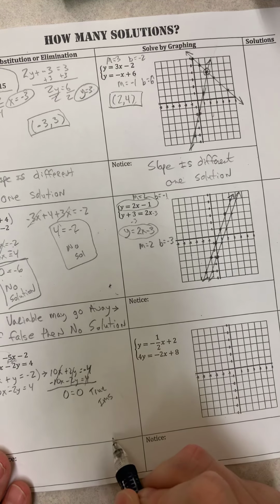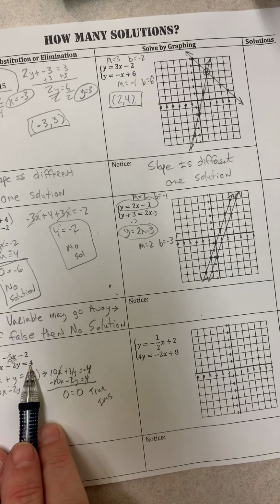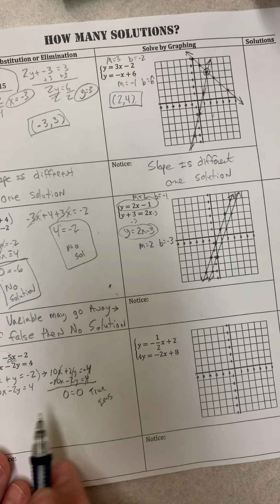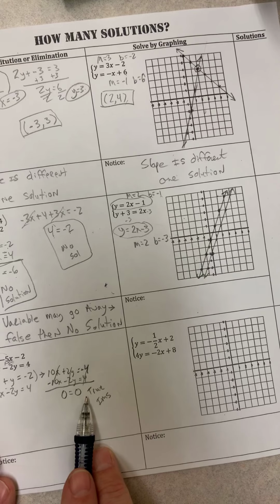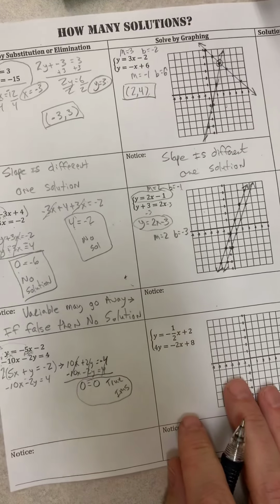There's no ordered pair that's not going to work. And if I notice, if this equation, if I divided everything by 2, it's going to be the same as the other one. The variables disappear, and you're left with a true statement, infinitely many solutions. Those are the same lines.